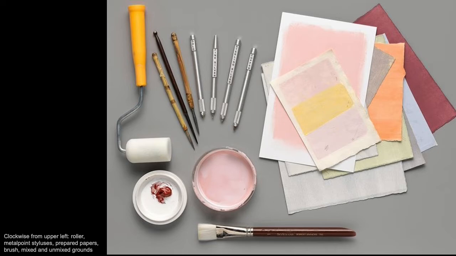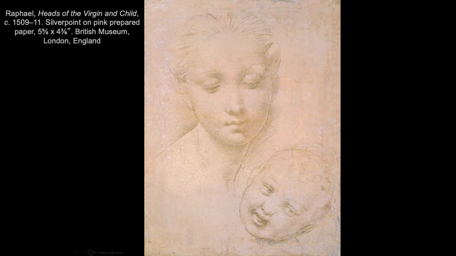where the point touched. So here we have Raphael's Head of the Virgin and Child from the early 16th century, and this is a silver point drawing on a pink prepared paper. So a silver or metal wire would have been set into this wooden holder to make it easier to hold and control.